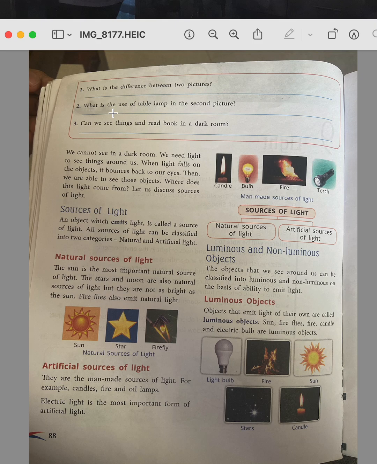The light is actually falling on this object and it's bouncing back to your eyes for you to see this. Okay? It's only then you're able to see those objects. Now, we all wonder, where does the light come from? Right? So, let's discuss the sources of light.